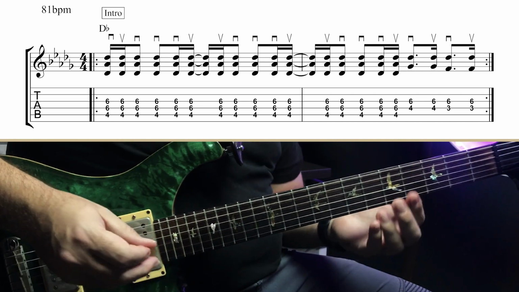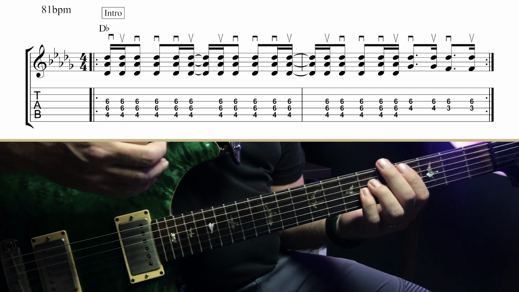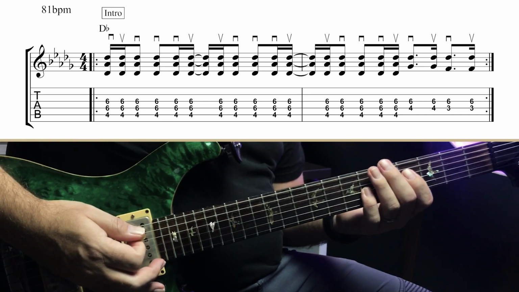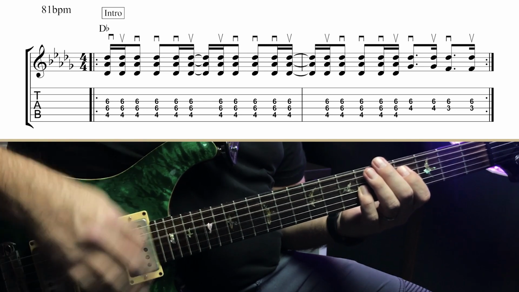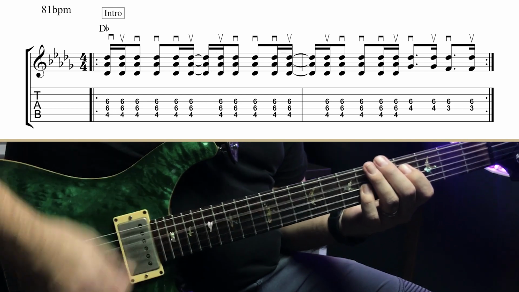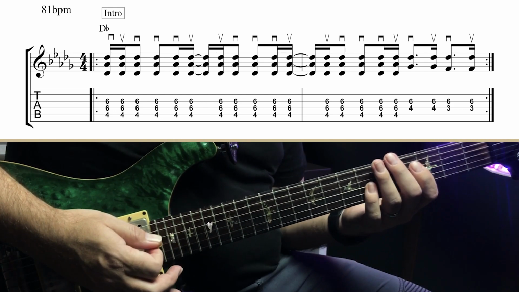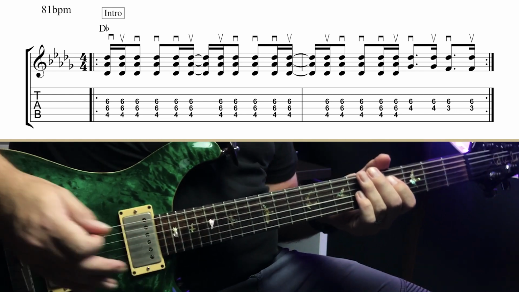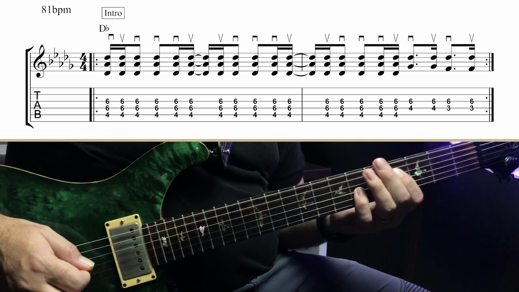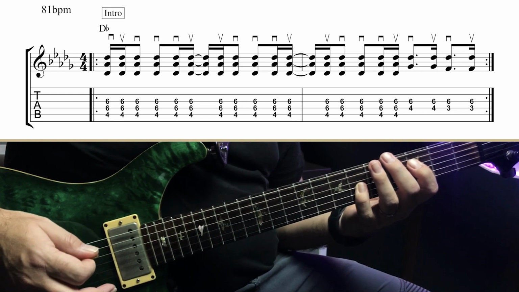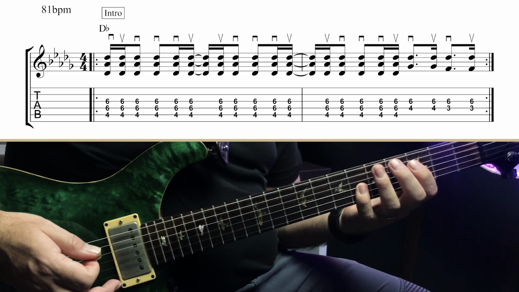So what's happening there? It's basically just a D flat chord, down, up. Then I went to G flat. And what's happening there? This is a G flat. And this is D flat over F, right?